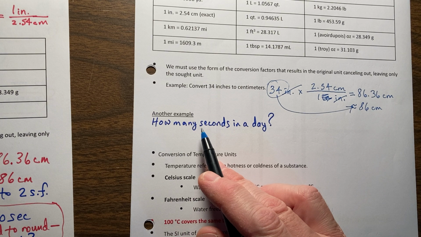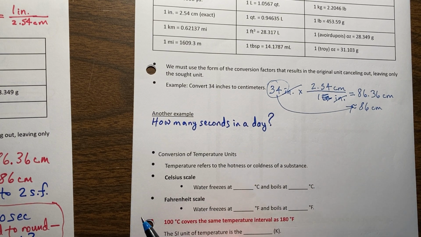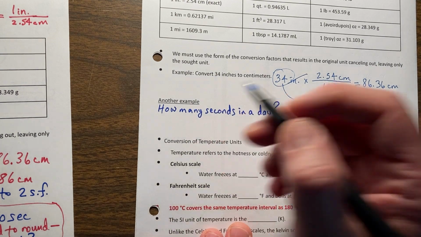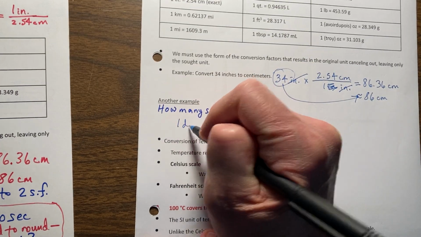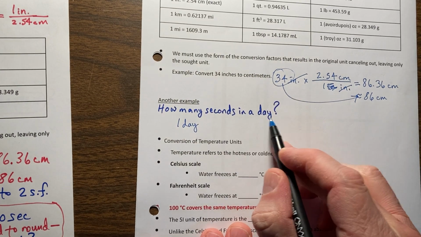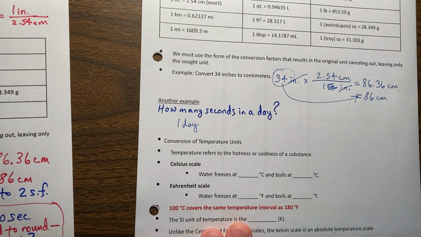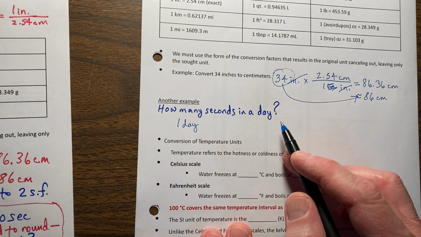Let's say I asked you how many seconds are in a day. You can do this by hand or with a calculator. So there's more than one way to solve these a lot of times, but why don't you just try it this way? You say, okay, my given unit, I write first. That's my given, that's where I start the problem. A lot of students have a hard time knowing where to start. Well, you just look at the question.